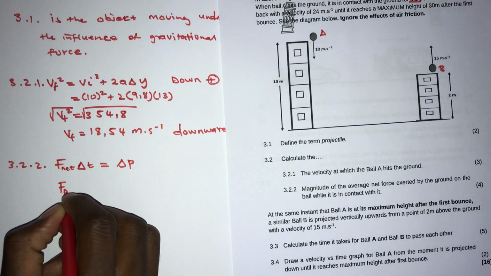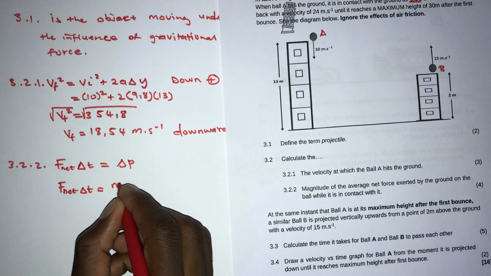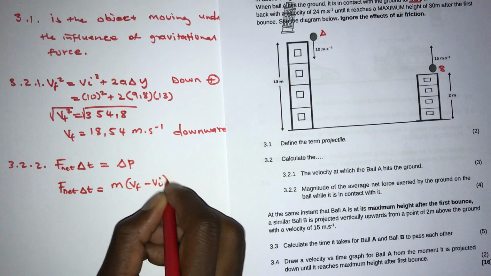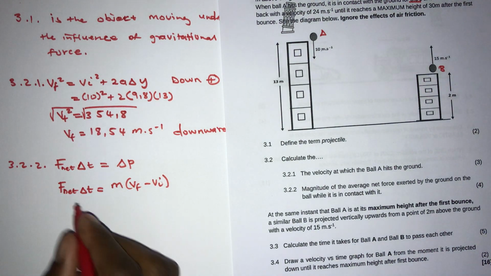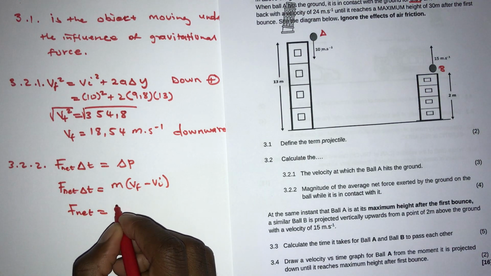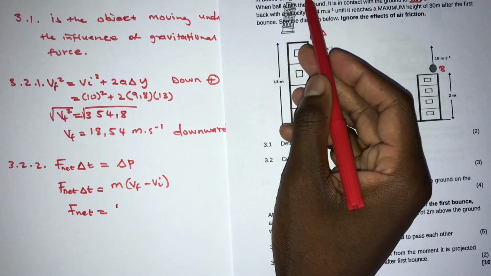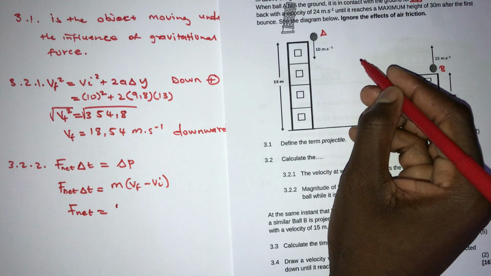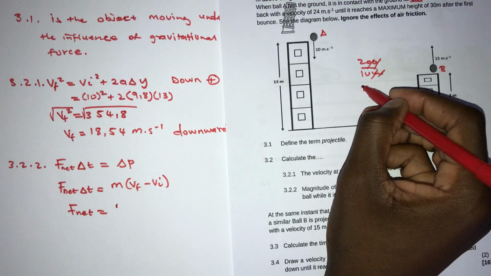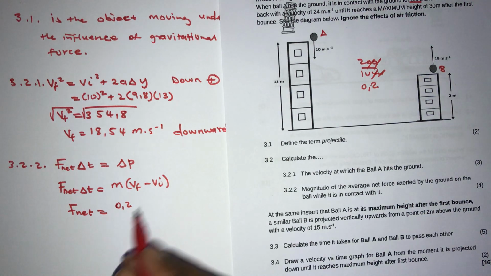So F net change in time is equals to the change in momentum, is mass times final velocity minus the initial velocity. So to simplify life, let's say F net is equals to, this mass is what? We are given 200 grams here. So 200 grams we divide by 1000. So the answer is going to be 0.2, right? So we're going to have 0.2 as the mass.